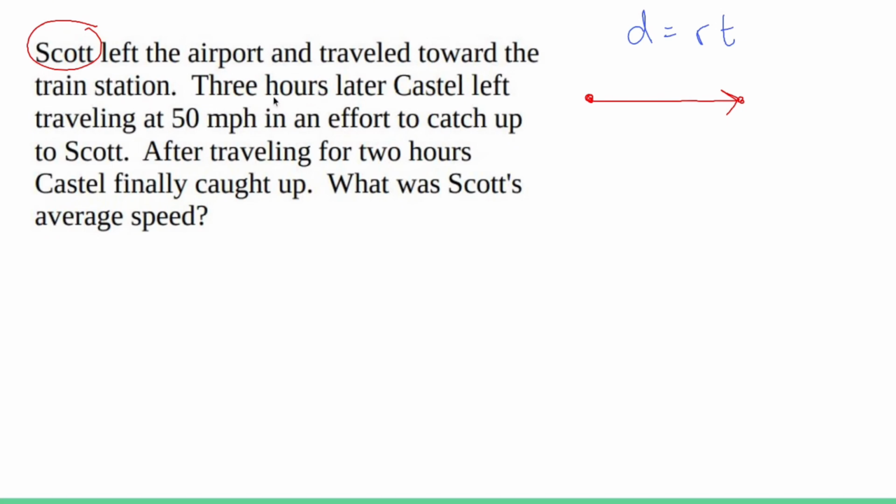What do we know about Scott? Well, he left the airport and traveled towards the train station. Who cares? 3 hours later, Castell left, traveling 50 miles per hour in an effort to catch up to Scott. After traveling for 2 hours, Castell finally caught up. So what do I know? Do I know his distance? No, I don't. Do I know his rate? No, I don't. Do I know Scott's time? Yes. Because he left, and after 3 hours, this other guy left, and after 2 hours, he caught up. So what I know about Scott is his time was t. But again, that's all I know.